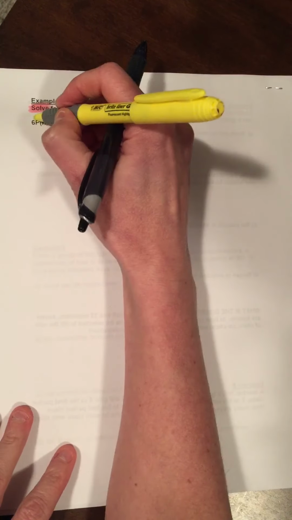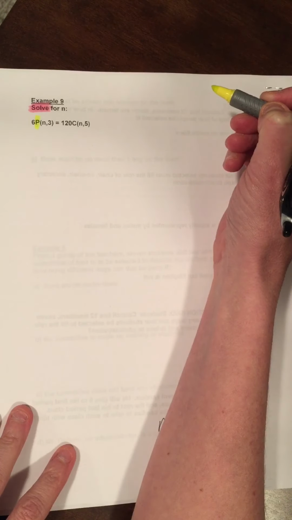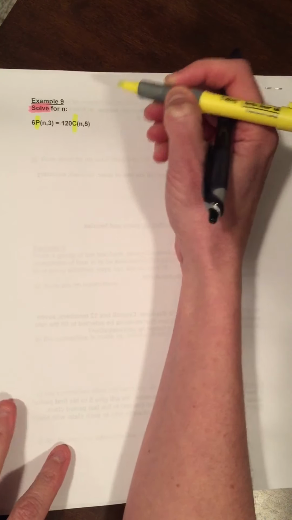So before we jump in, I want to point out a couple things. Just take a look if I was reading this question from left to right. 6 times the permutation of n choose 3 equals 120 times the combination of n choose 5. So we're taking our permutations and mixing them in with our combinations.